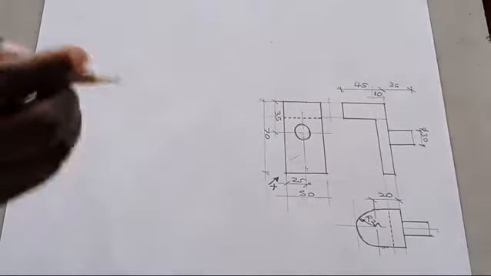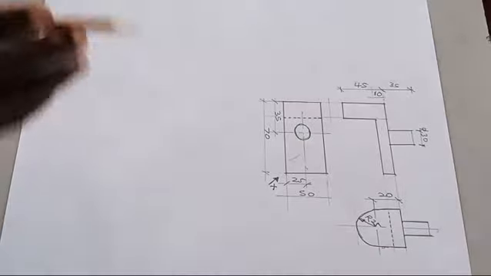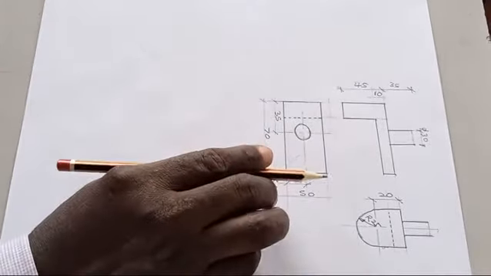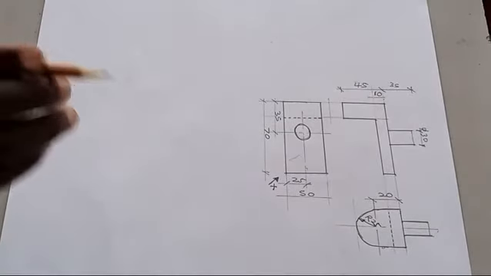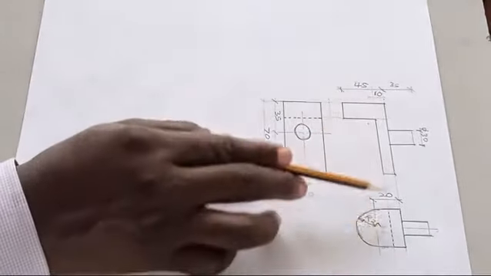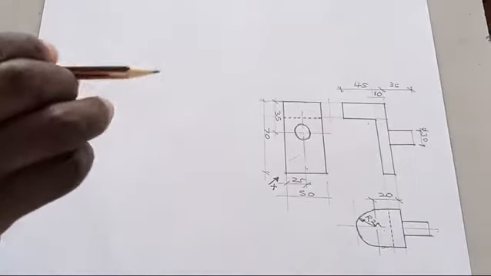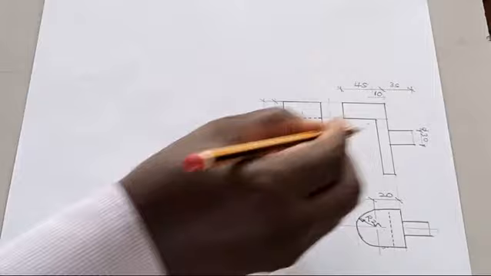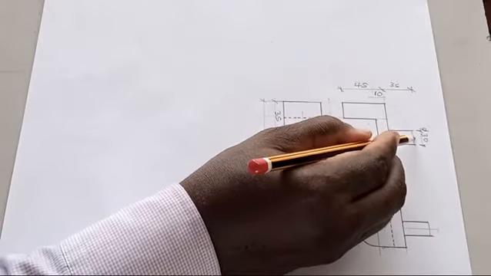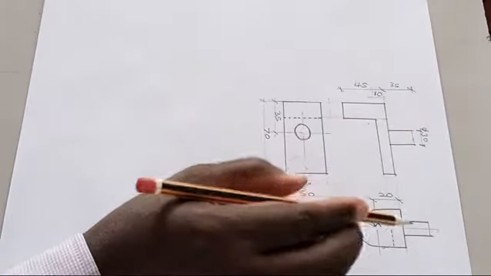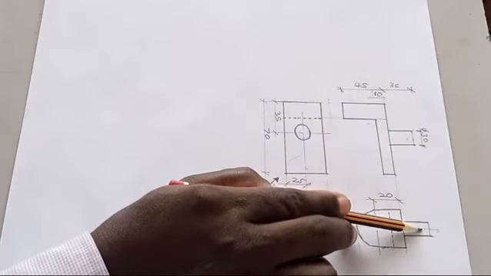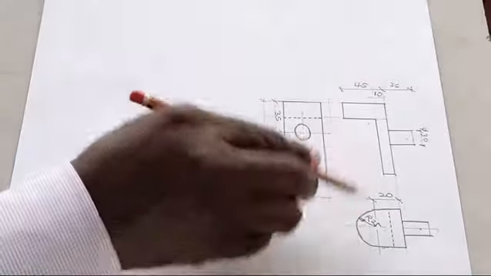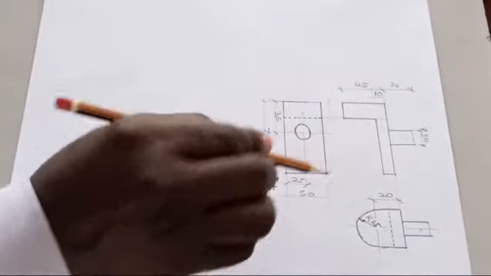Today we'll be solving a question on isometric projection, conversion of orthographic projection to isometric projection. Now we have these three views. These are the elevations and this is the plan. From the plan, there's a circle here, which means this element is actually a cylinder. And this same cylinder is what we have here. And this part here is actually a curved part. From this view, we know that it is a curved part.